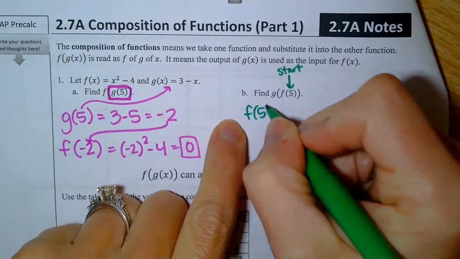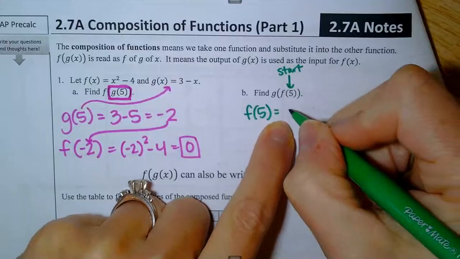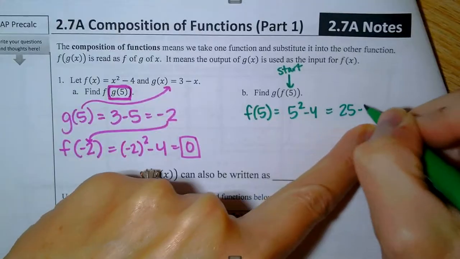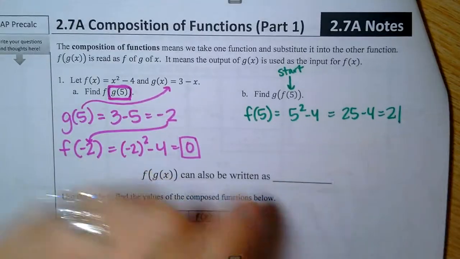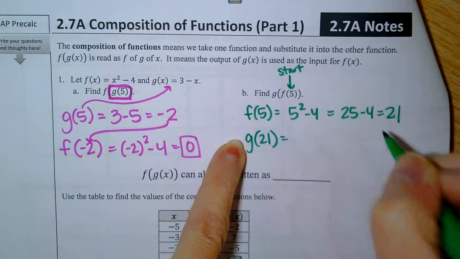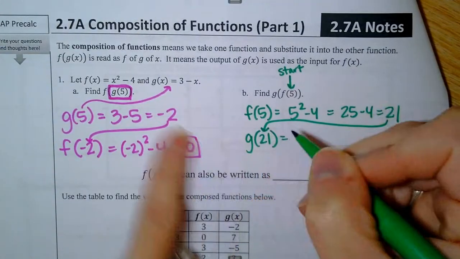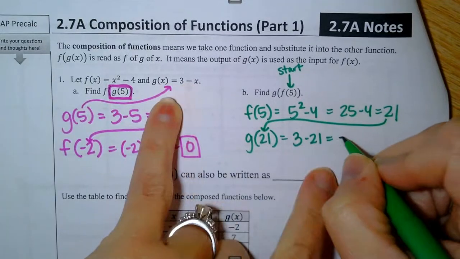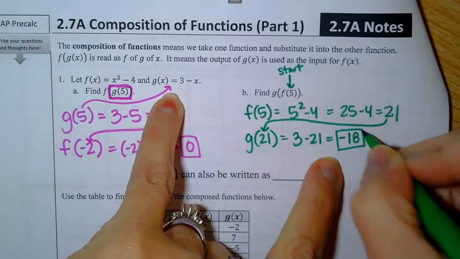So F of 5 is 5 squared minus 4, which is 25 minus 4, which is 21. And then G of 21, because I take that answer and plug it into G. 3 minus 21 is negative 18.